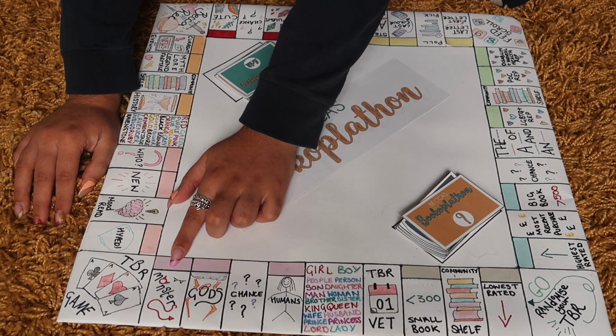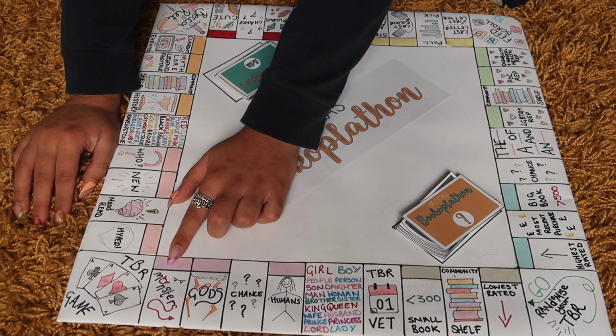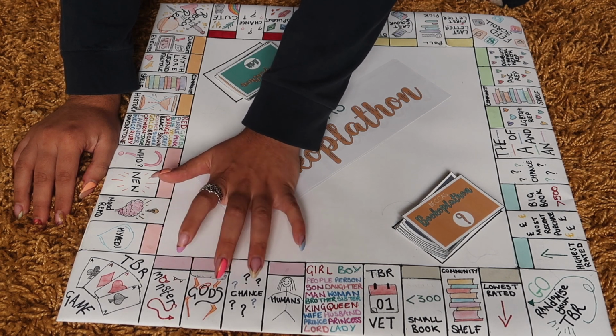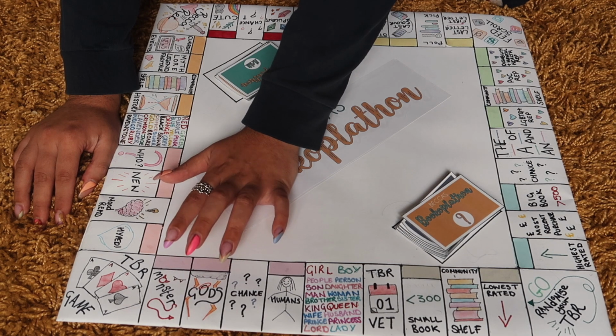For monsters, you can read a book that has any monsters or creatures as characters, like vampires, werewolves, trolls, etc. Or you could read a book that has monstrous characters, so like a serial killer or anybody particularly evil. You could also read a book that has dark forces or an evil overlord or anything like that. Just do whatever feels right if you cannot fit the prompt exactly.